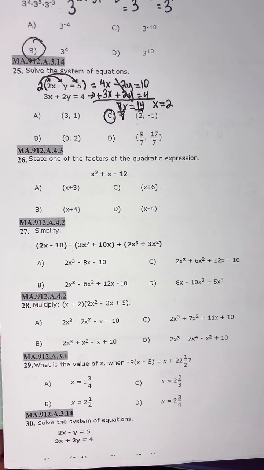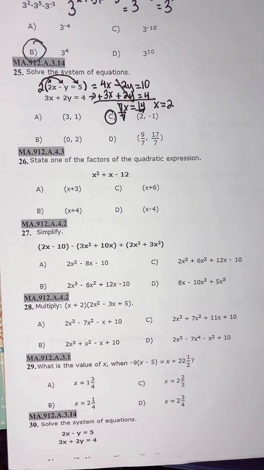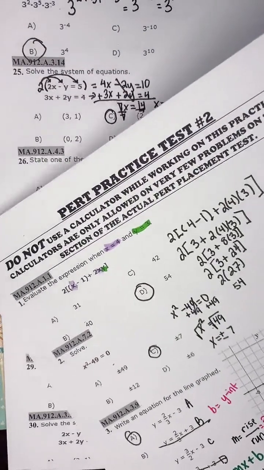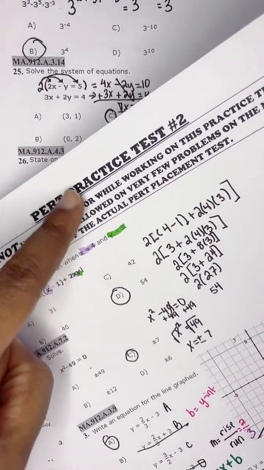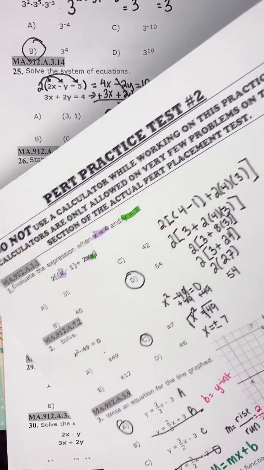I just Googled this. I literally just Googled this. And it's like the 4th one down. It's called the PERT practice test, number 2, do not use a calculator. So if you Google this, it will come up.